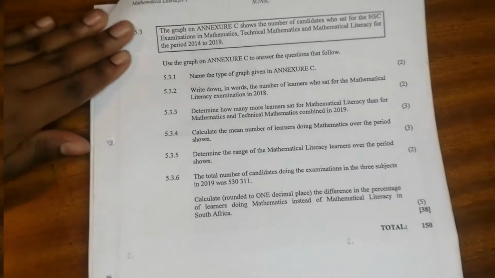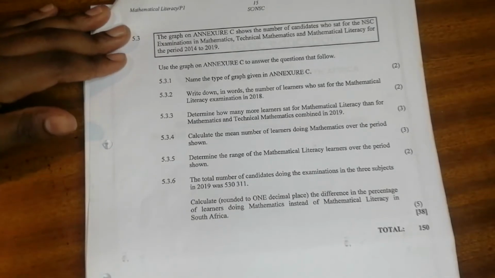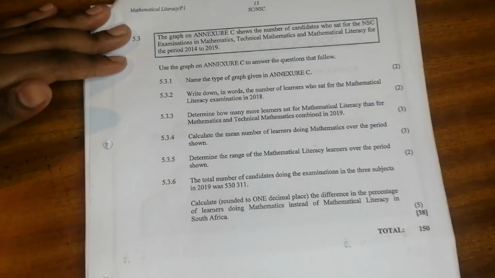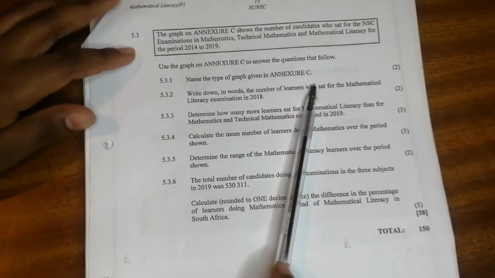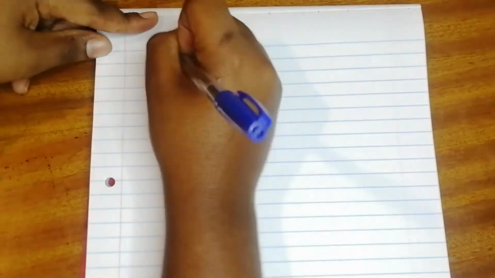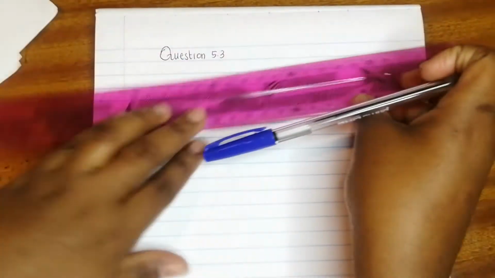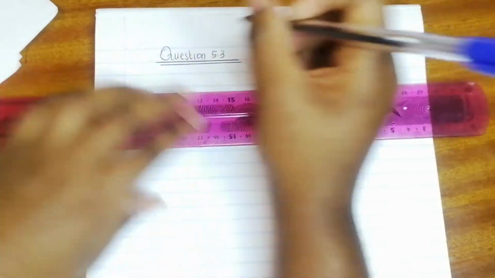It says to use the graph on annexure C to answer the questions that follow. Name the type of graph in annexure C. We're doing question 5.3 now.